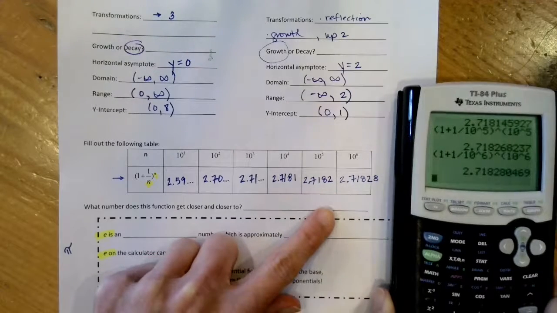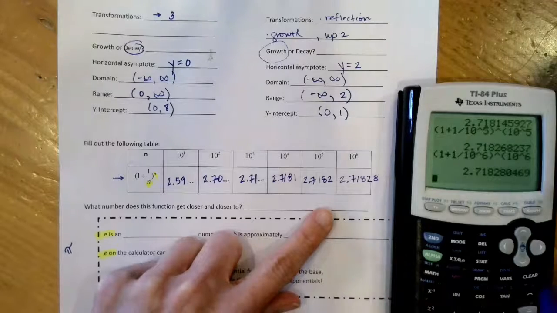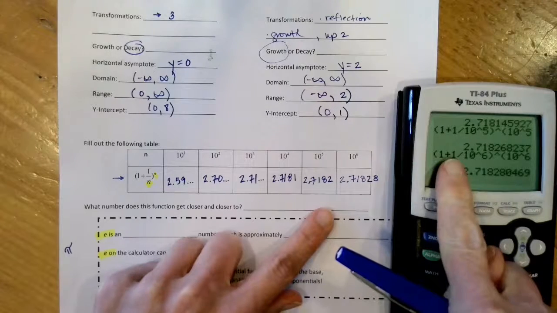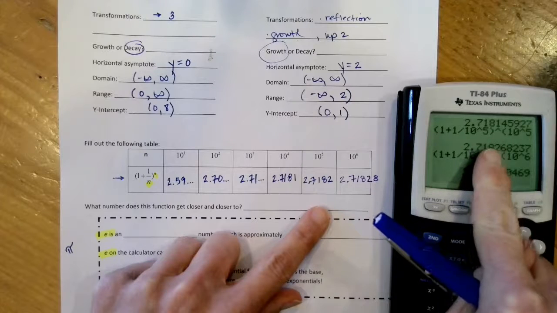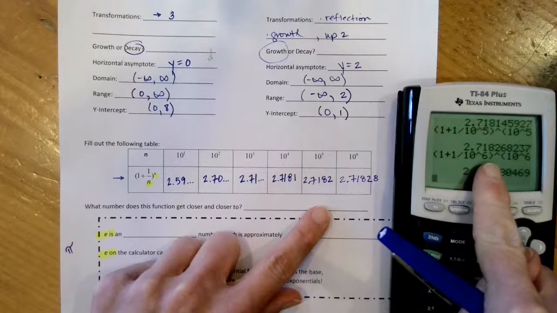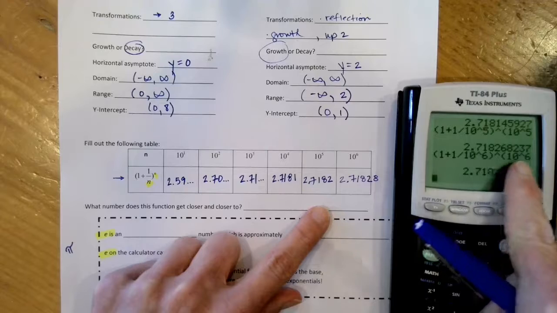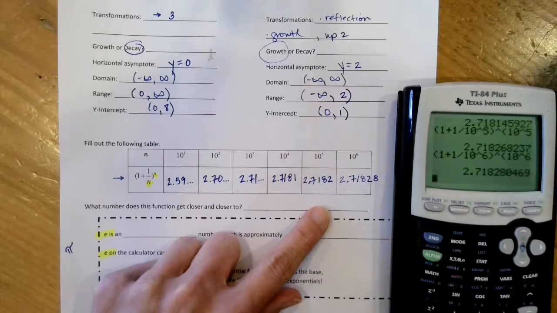So here's my work on the calculator. You can see that I did 1 plus 1 divided by 10 to the, here I did the 5th power, here's the 6th power. And that's going to be raised to that 10 to that exponent.